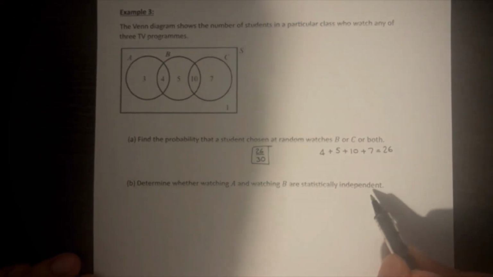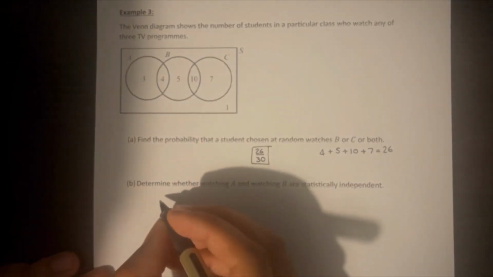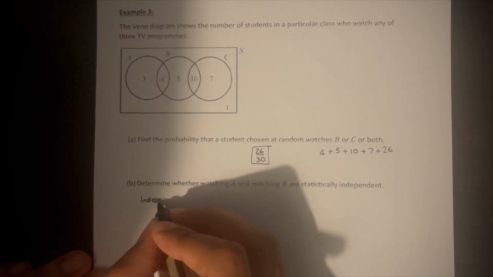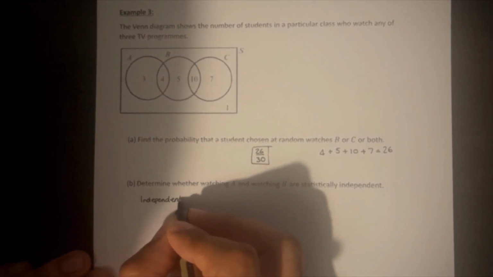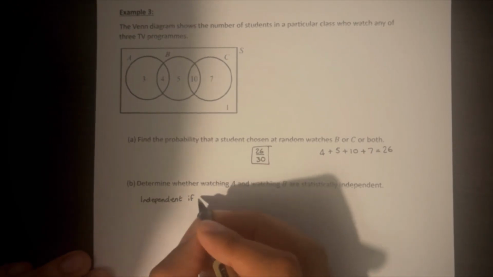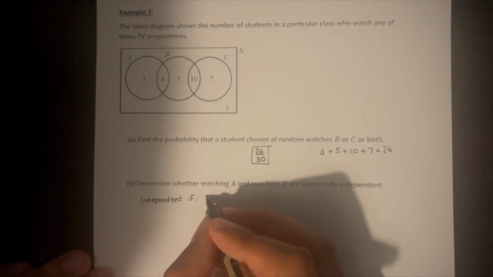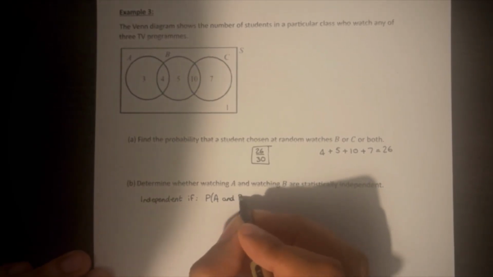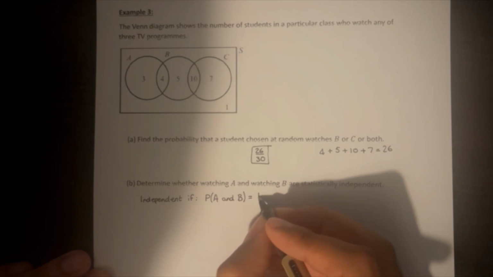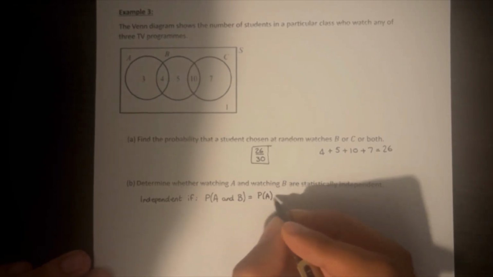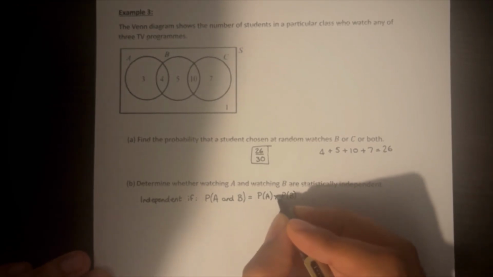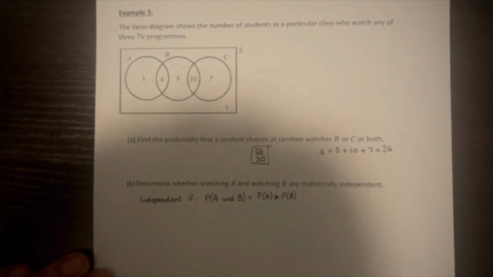For part B, we're being asked to determine whether watching A and watching B are statistically independent. For those to be independent, the rule we said was that they are independent if the probability of A and B is equal to the probability of A multiplied by the probability of B. We can test whether that is true.